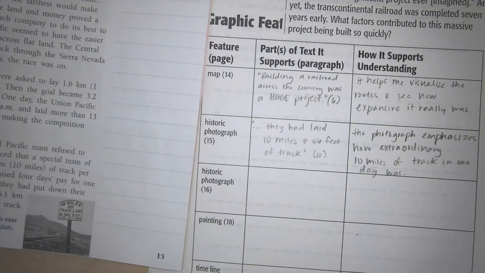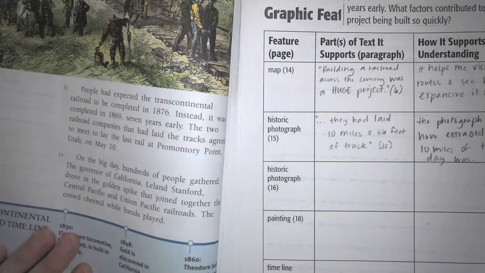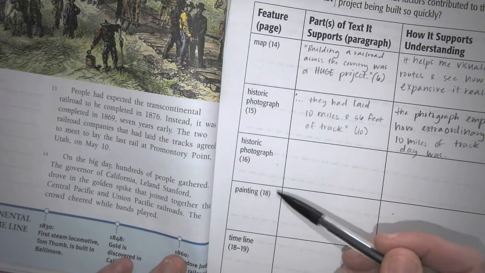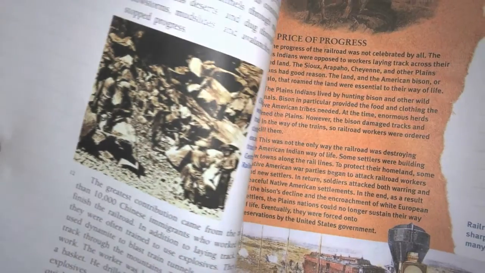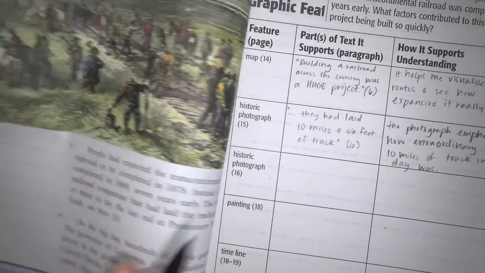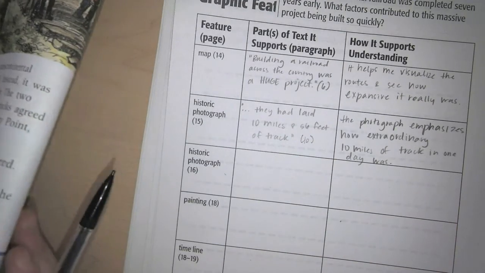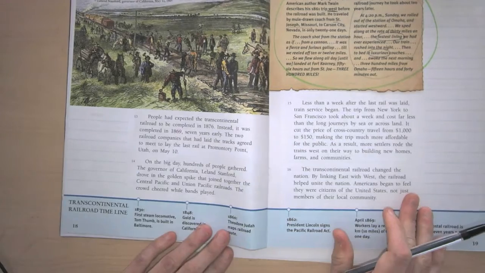So if you want to pause there, go ahead. We'll do one more together and then you guys can work on the last 2. And I'm going to let you guys on your own do 16 and 18. The photograph on page 16, that was this one. And the painting on page 18, that one. And we'll do the timeline together, so page 18 through 19. So let me put this up so we can see a little better. It's kind of hard to read, but you should have yours in front of you too.